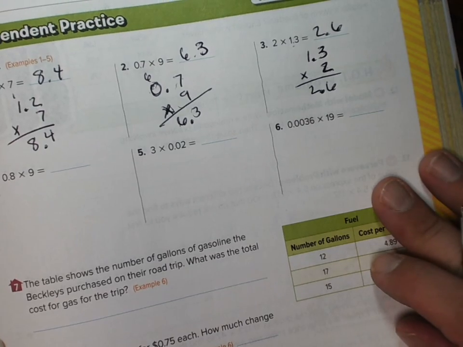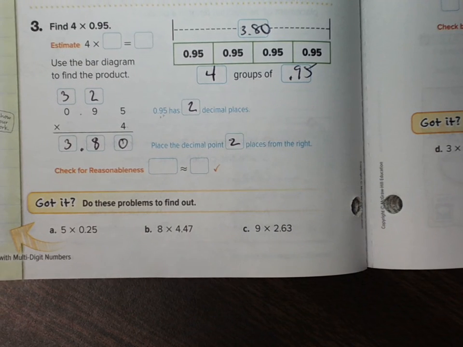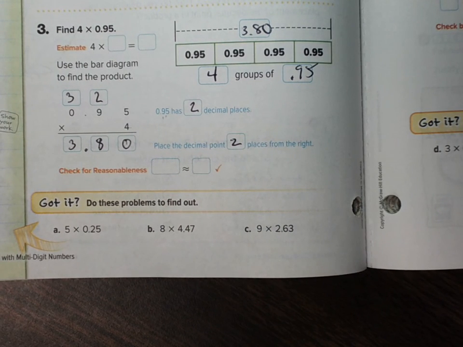Alright, so that's how you multiply with decimals. So go ahead and go back, and I want you guys to do A, B, and C on page 194. On page 194, I need you to do A, B, and C, and then come back and we'll work on these together.